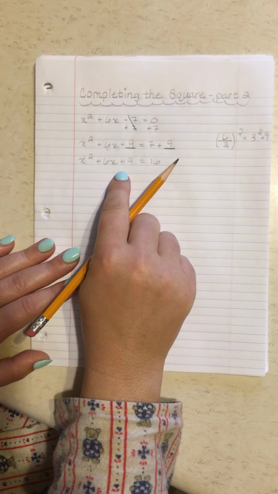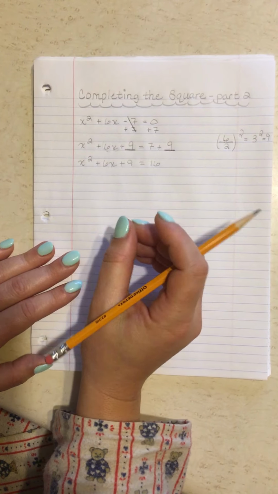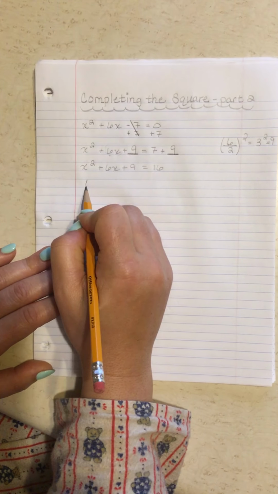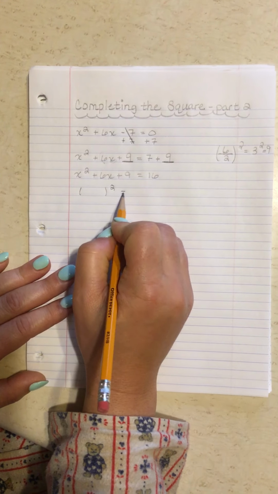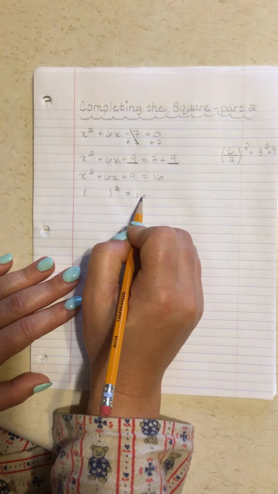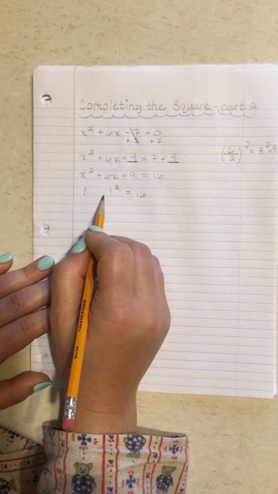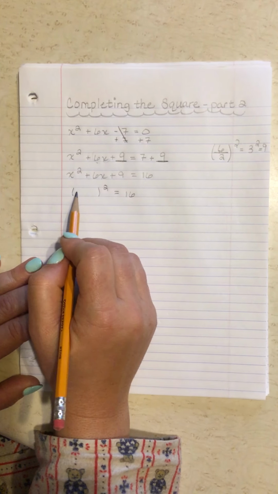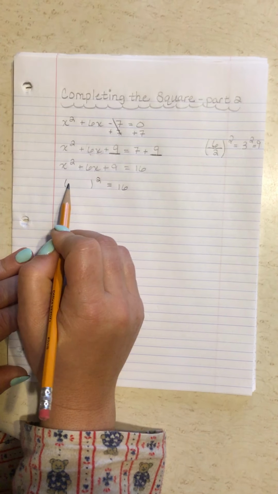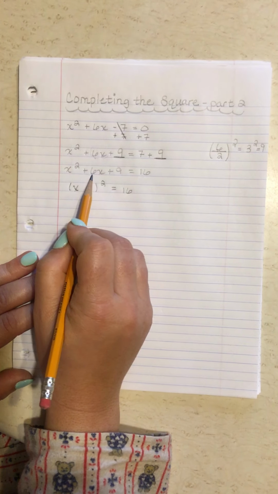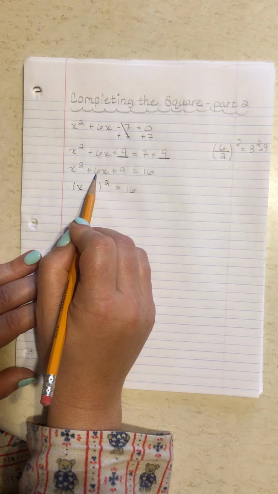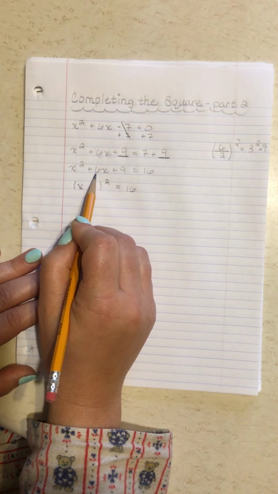Now, the next part is that we want to get it in this form where we have a parenthesis that's squared equals our 16 over here. We want to put our x here because we need x squared. Then you look at that middle term, the same thing we looked at before, which is our 6.